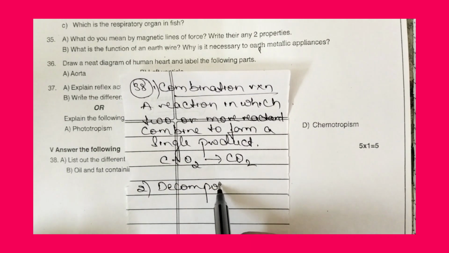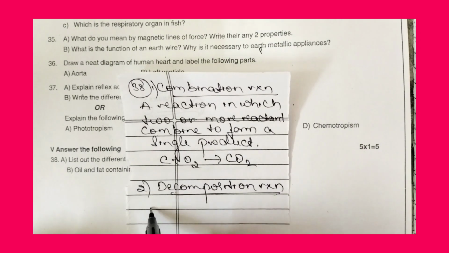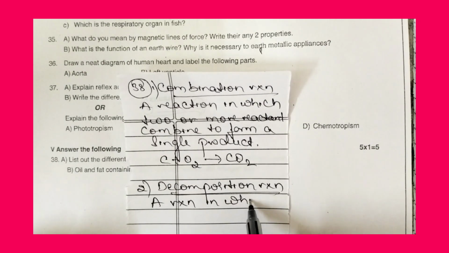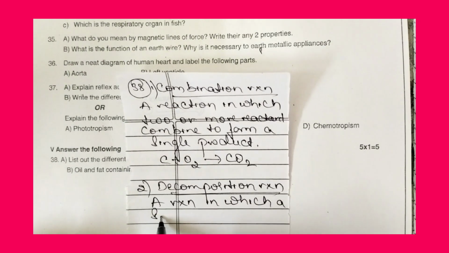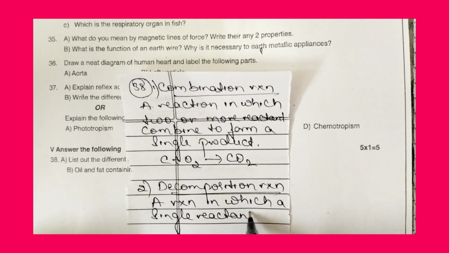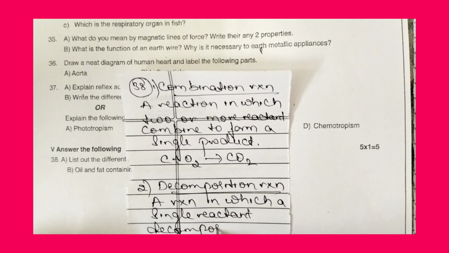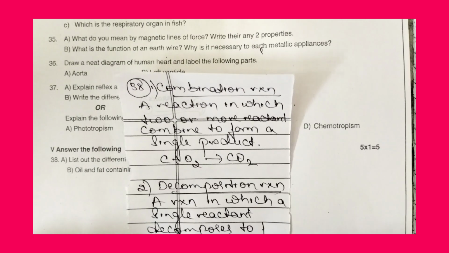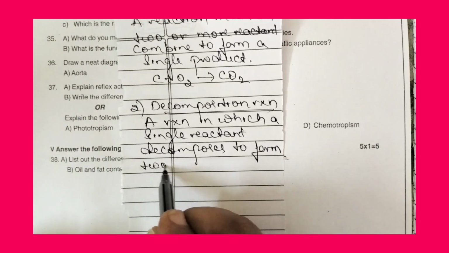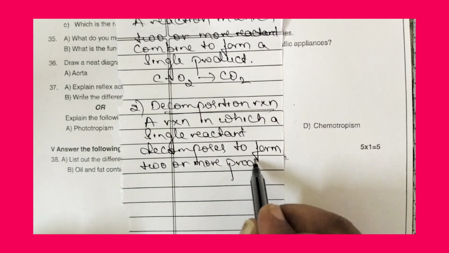Next, second one, decomposition reaction. A reaction in which a single reactant decomposes to form two or more products.